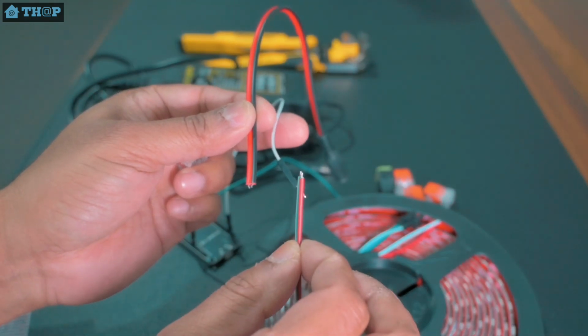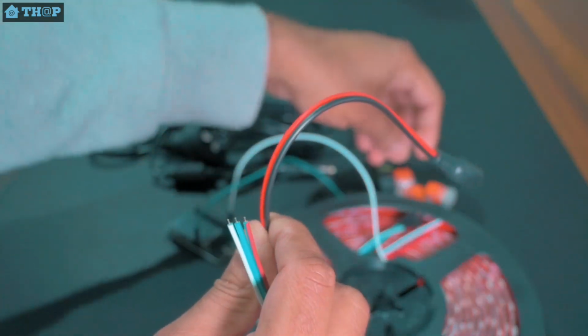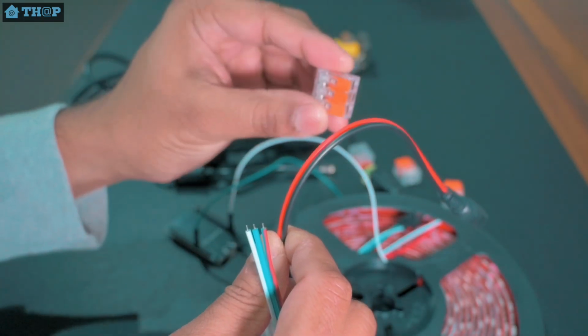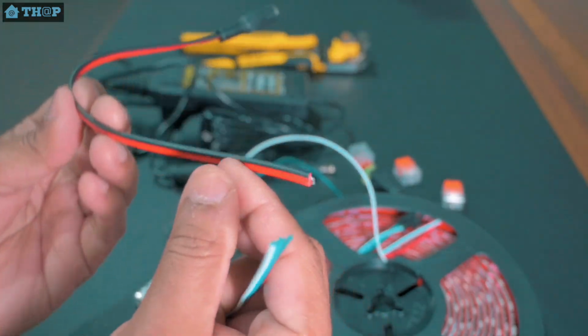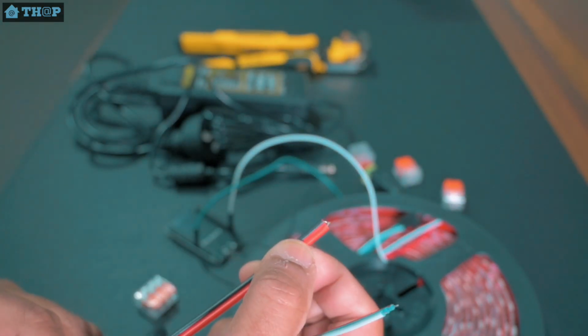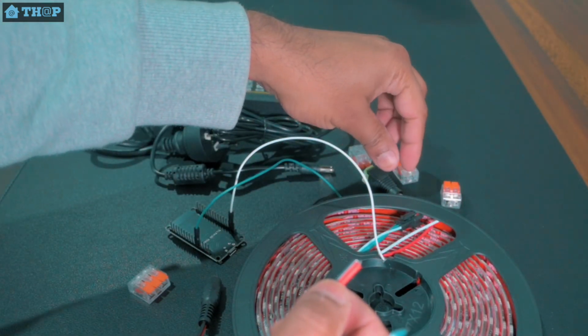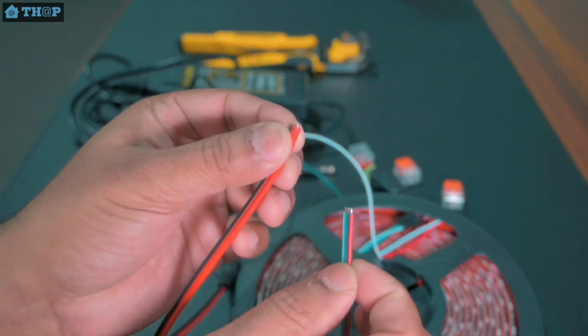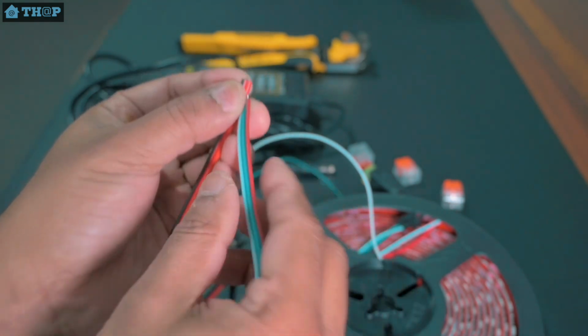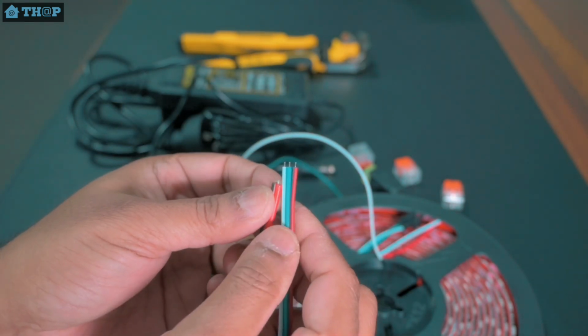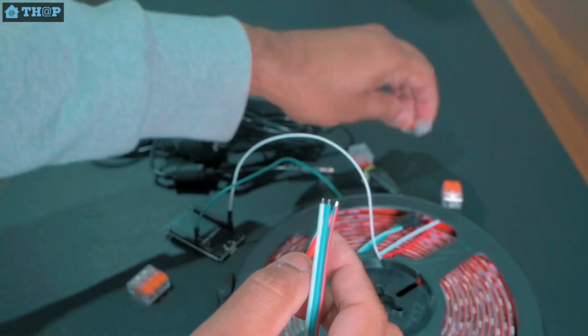So all the grounds need to be connected together. You need to remember that, otherwise your thing will not work. I'll use this multiple connector for the grounds because I have more than two, and then I'm going to connect the power together, the reds together, which are your powers, using another solderless connector.